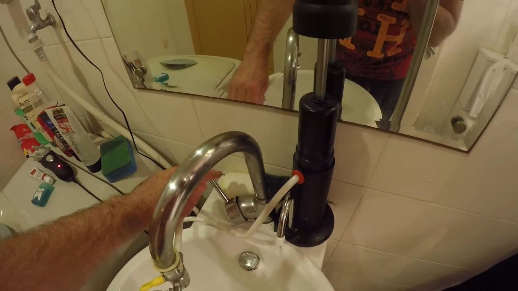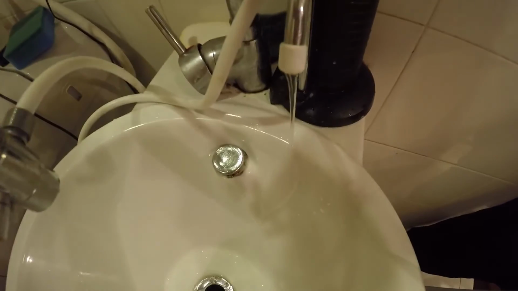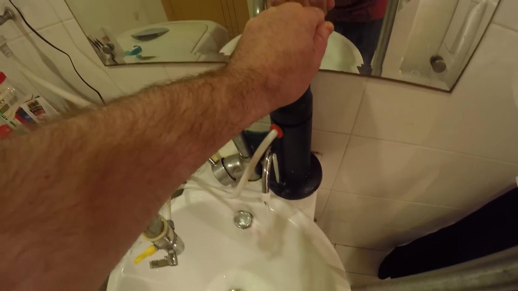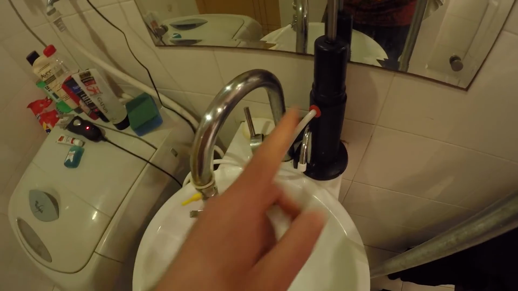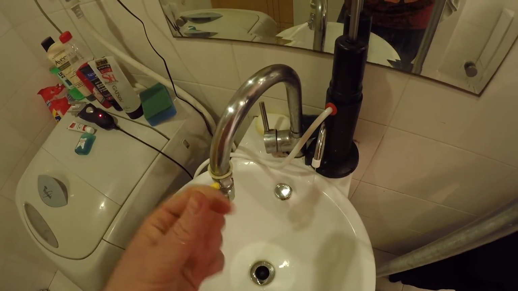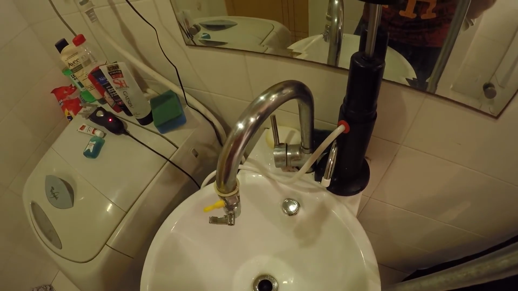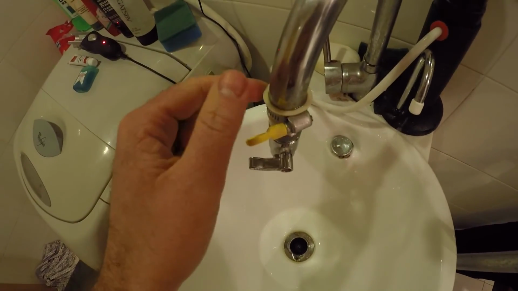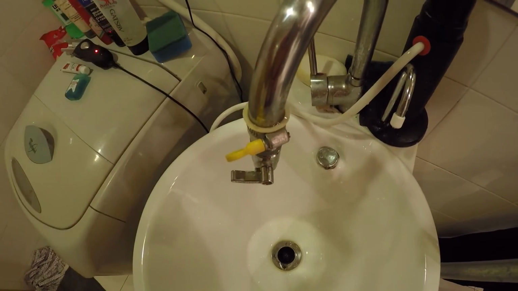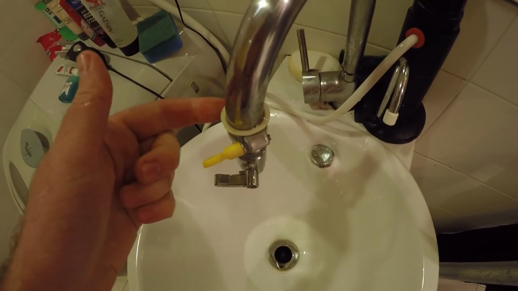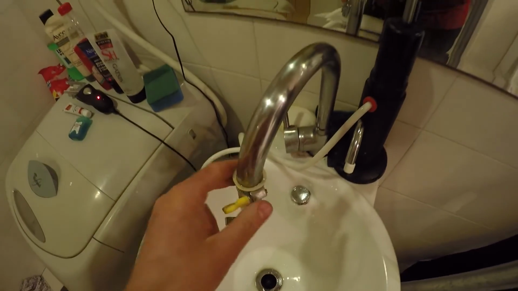I just turn the water on and the water comes out of here, and then I can pump it to make the water come out faster. Now, the only reason I have my water filter here and not in the kitchen is because this attachment here doesn't fit on the tap in my kitchen. It only fits here, so I have to have it here.